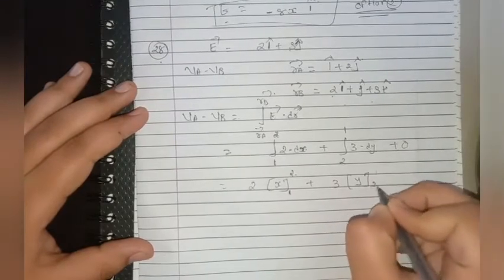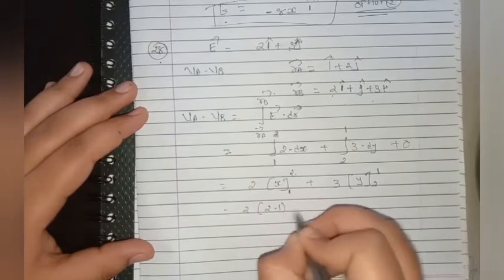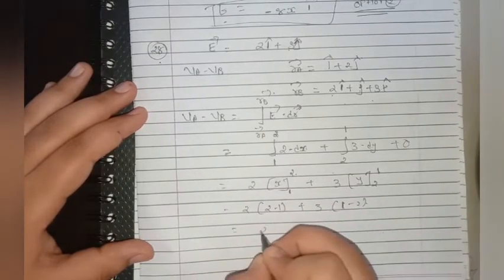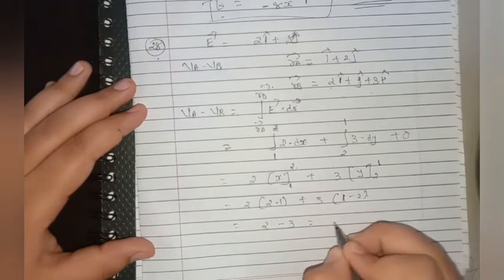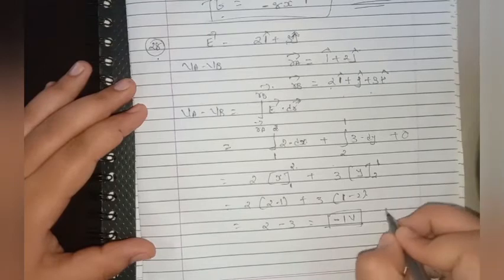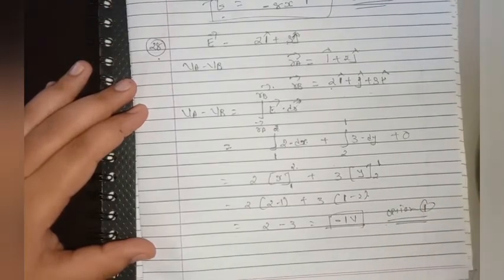So this will be 2 into 2 minus 1 plus 3 into 1 minus 2. So 2 minus 3, that will give us the answer minus 1 volt. So option 1 is the correct option.